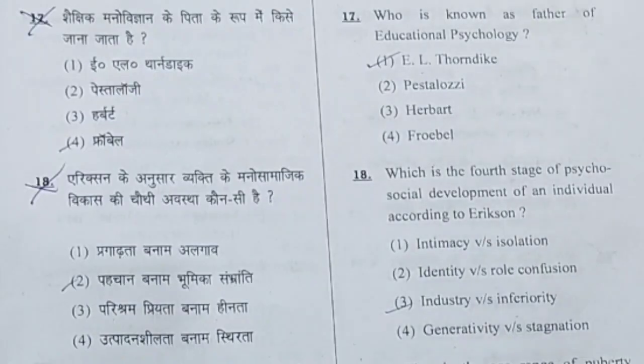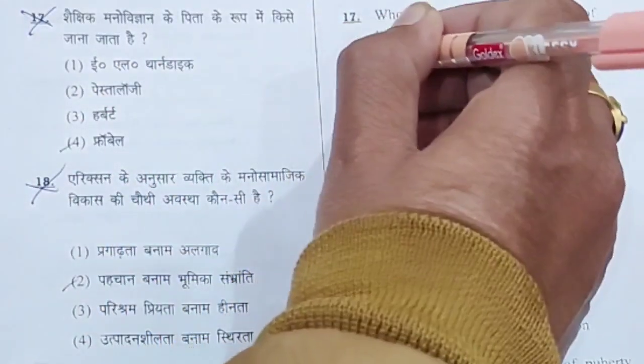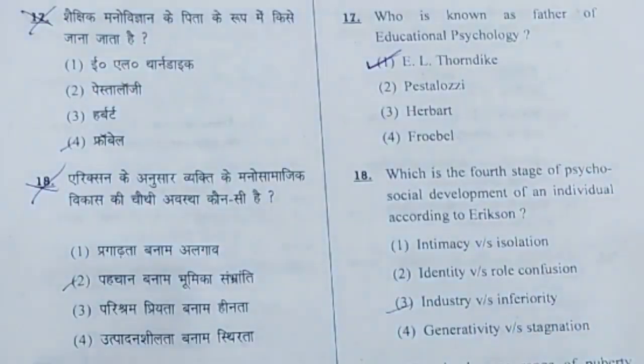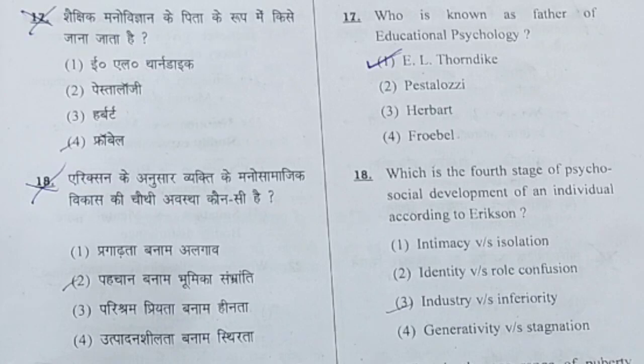Question 17. Who is known as the father of educational psychology? Option 1, E.L. Thorndike, option 2, Pestalozzi, option 3, Herbert, option 4, Froebel. Students, the correct answer is option 1, E.L. Thorndike.